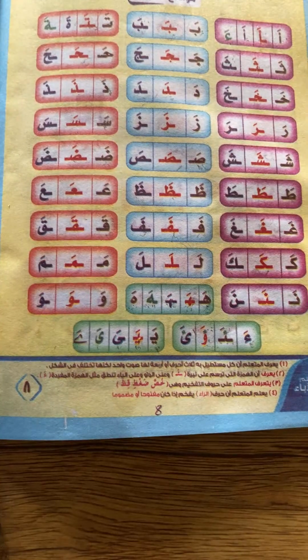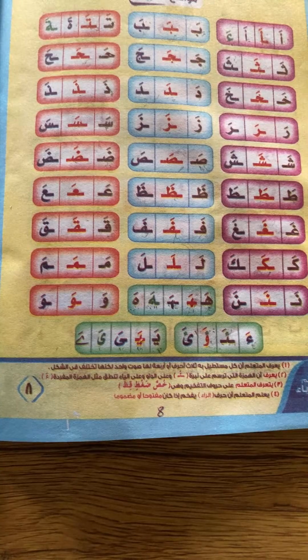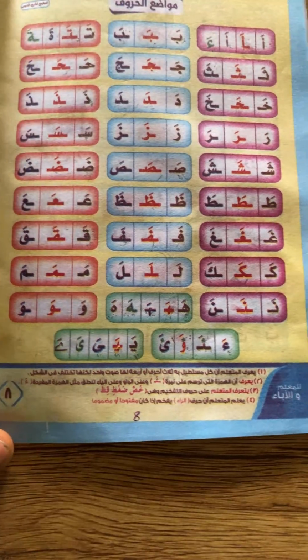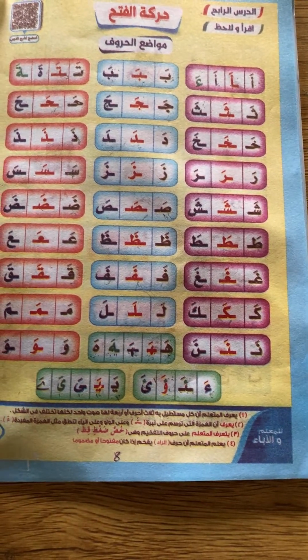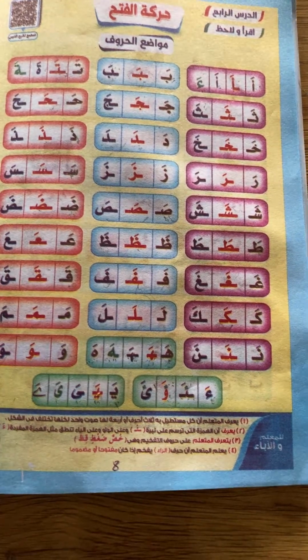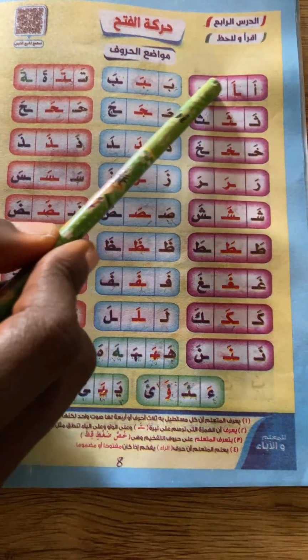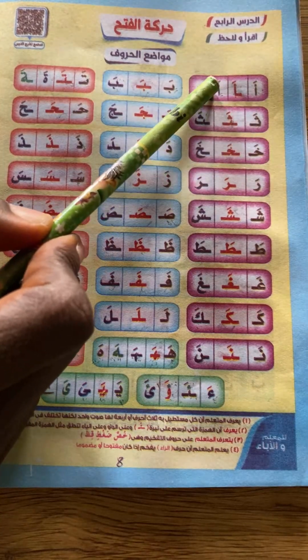Now let us follow it bit by bit. Now let's follow it. This one is Alifun. You can see it.